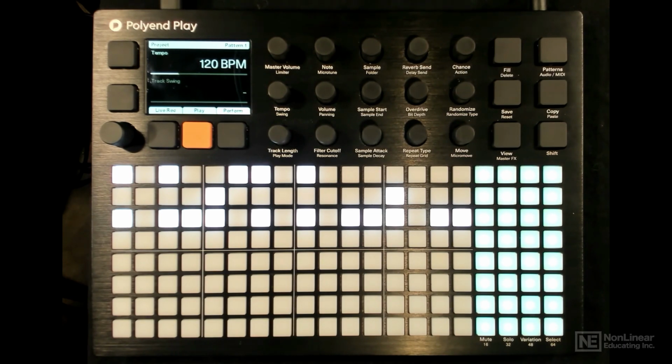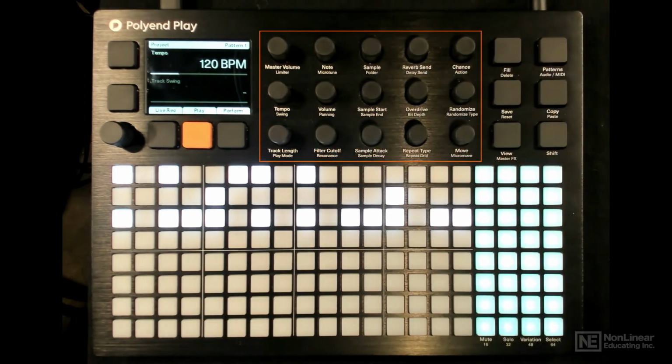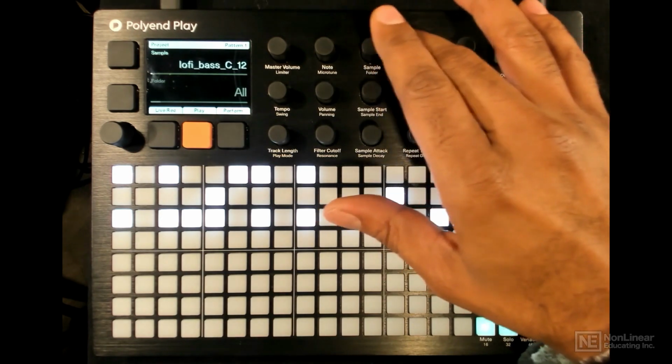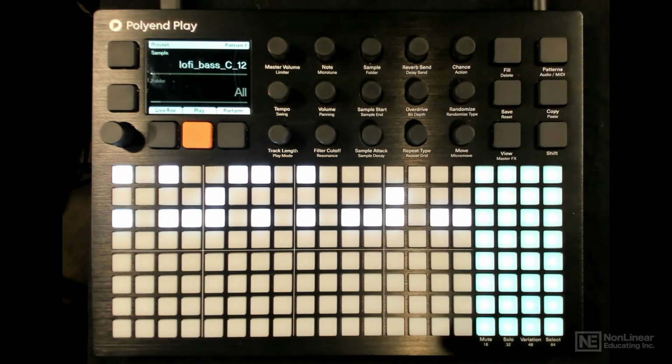If I want to see those samples, we can see that there's knobs up here at the top. All these knobs are touch sensitive. I can just simply touch the knob to access the parameters that are available. And each knob gives me access to two different sets of parameters, and I can see that they're split up on the screen over here.